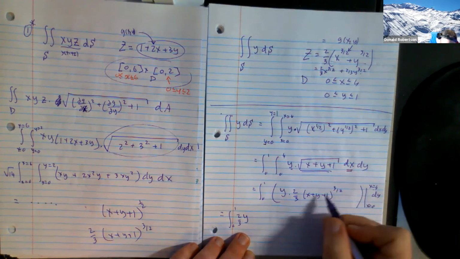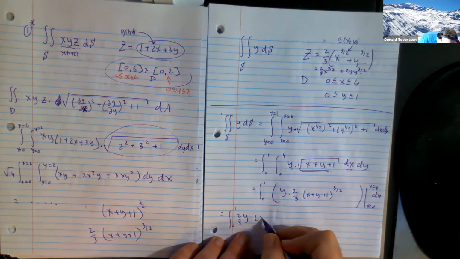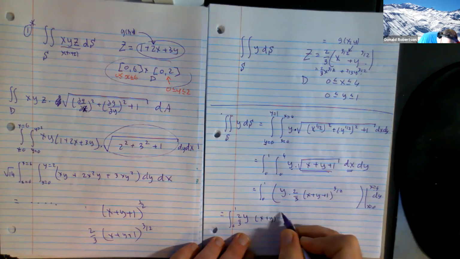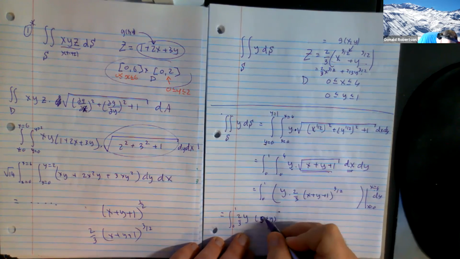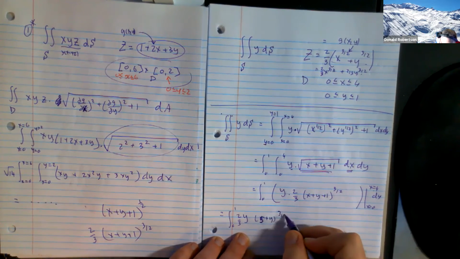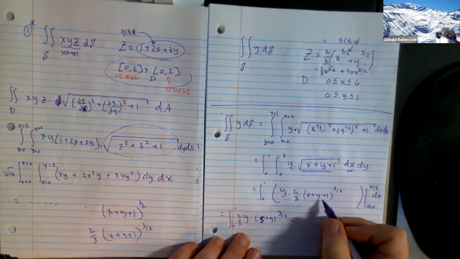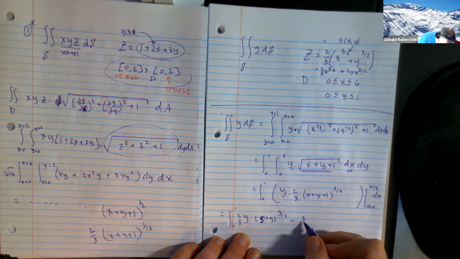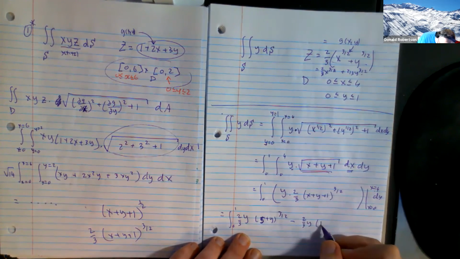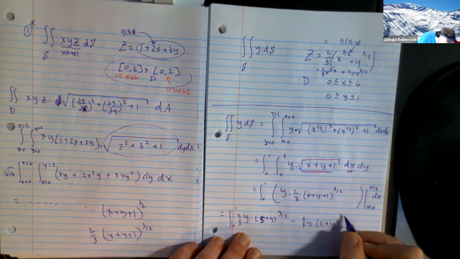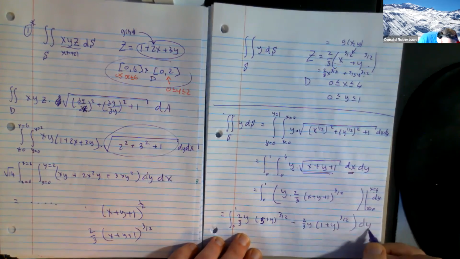If you plug in 4, you get 5 plus y to the 3/2. And if you plug in 0, you get 1 plus y to the 3/2 dy.